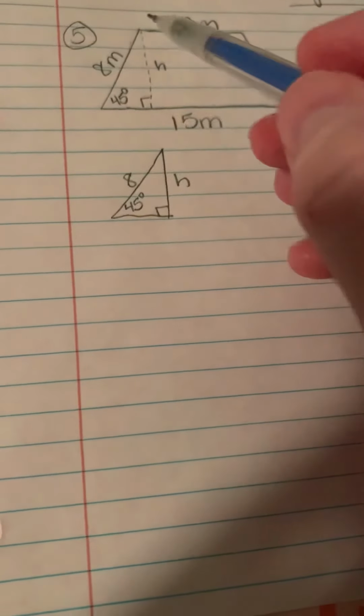Now I need to remember my special rights in order to figure out how to find the height, because I don't know any other information. I know the whole thing's 15, and I know this is 10, but I can't assume that this is 5 just because I would subtract. Okay, so I have to figure out based on my specials.